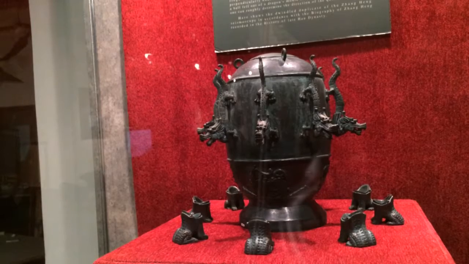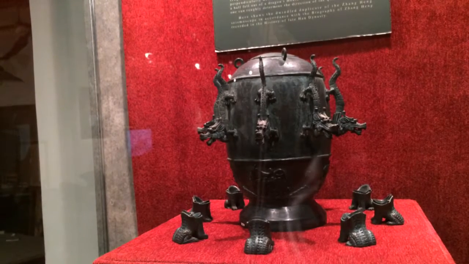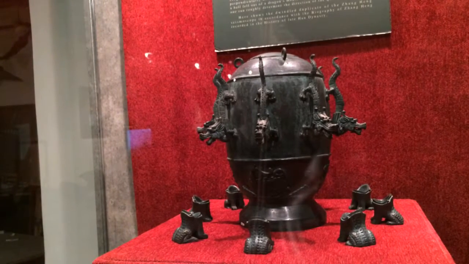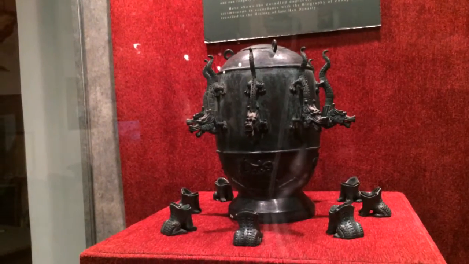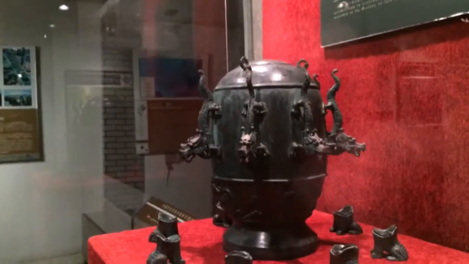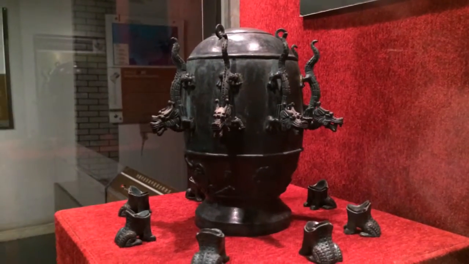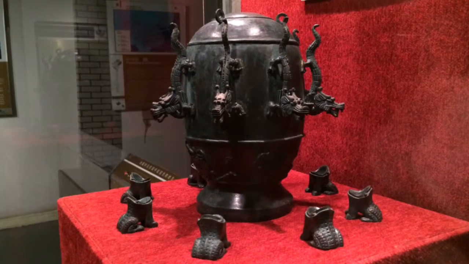Here shows the dwindled duplicate of the Zhang Heng seismoscope in accordance with the biography of Zhang Heng, recording the history of the Han. I don't know if it's a model they have too at Shishan. I think it's bigger. I didn't get to see it. I walked right by it. I didn't know it was there.